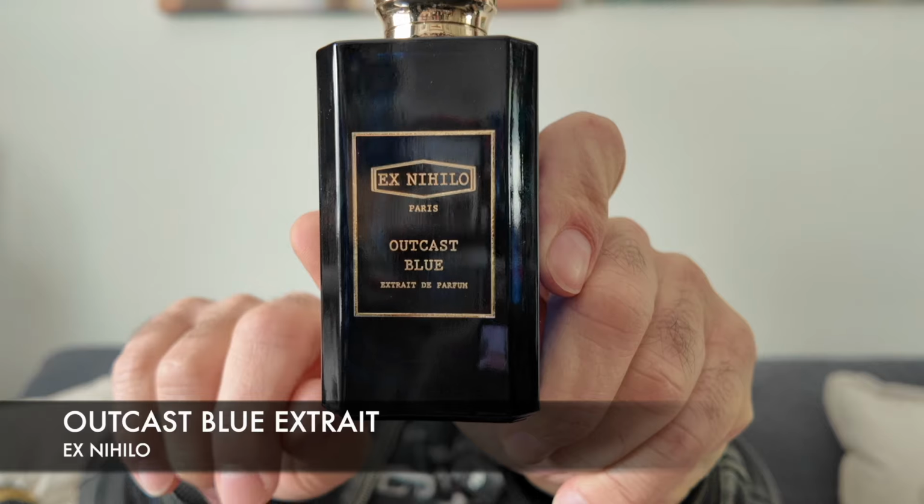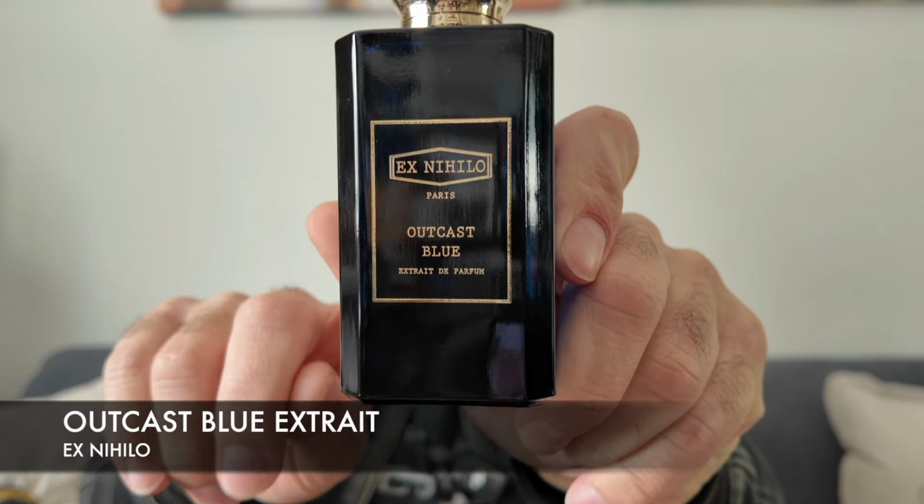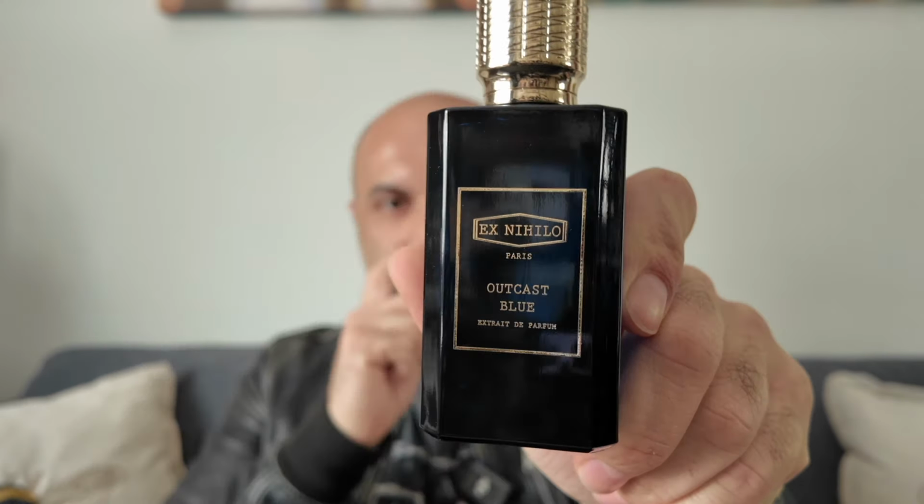Next one is one of my favorites. Actually, this whole list are some of my favorite fragrances in my collection. I mean, I love oud. And it is Outcast Blue by Ex Nihilo, and this is the Extrait de Parfum.